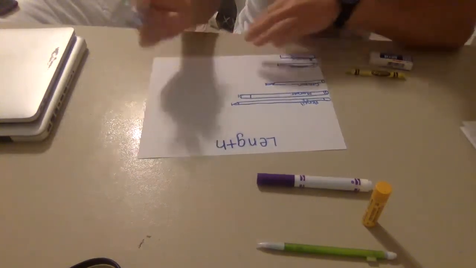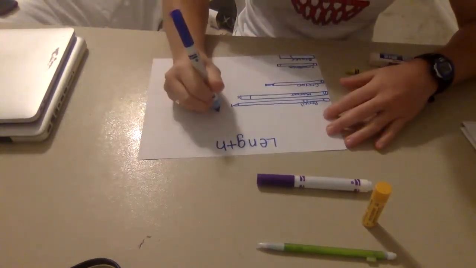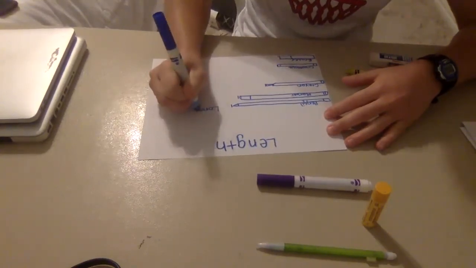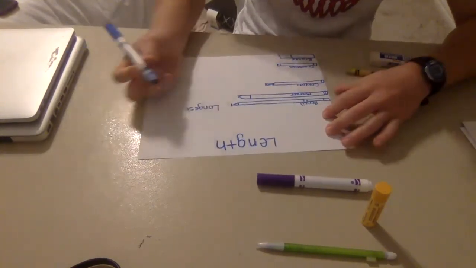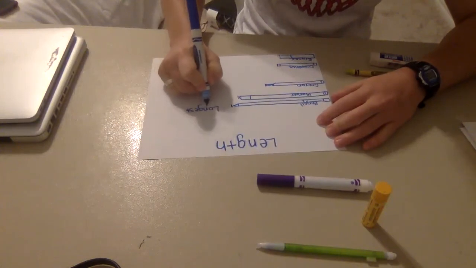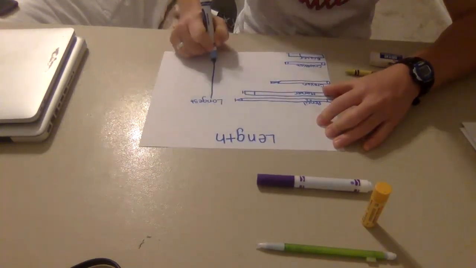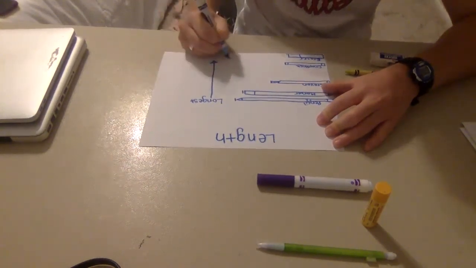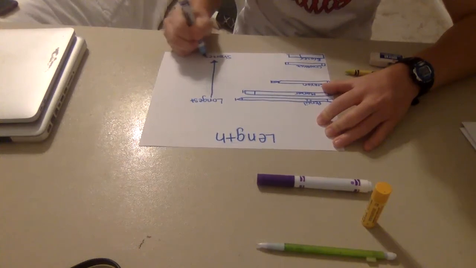So then you're going to make a little chart, and I'm going to flip this over in a minute for you to see. The top is going to say longest. And then you're going to put an arrow almost down to the bottom. And your bottom is going to say shortest. Let me flip it over for you to see.